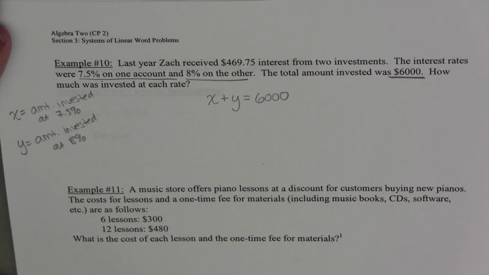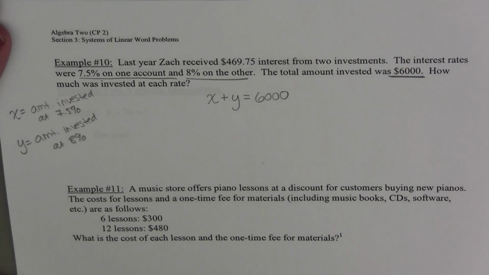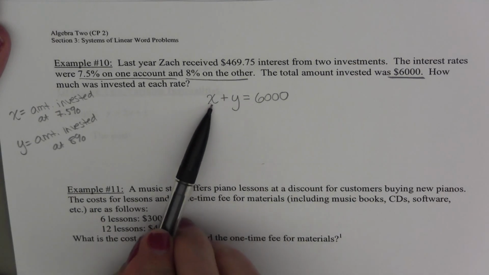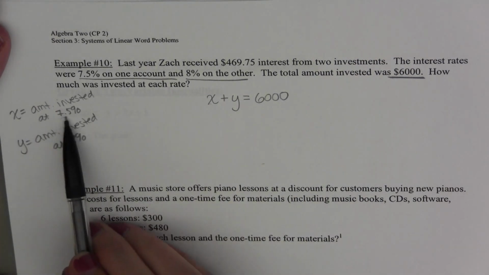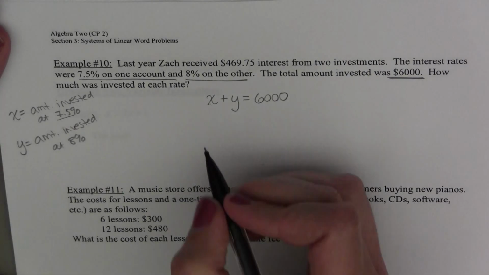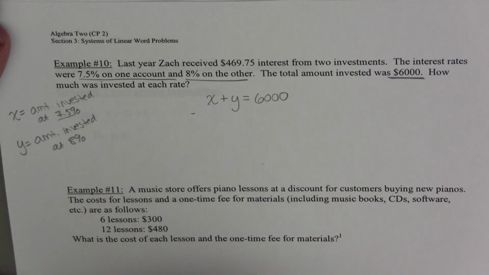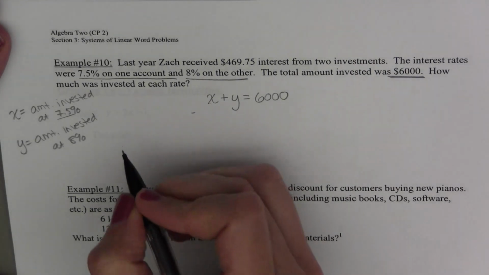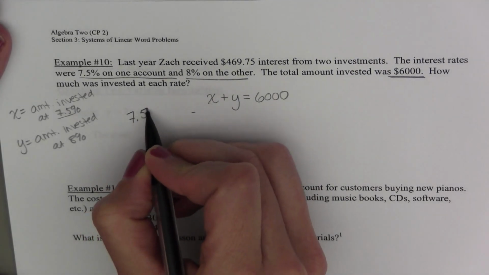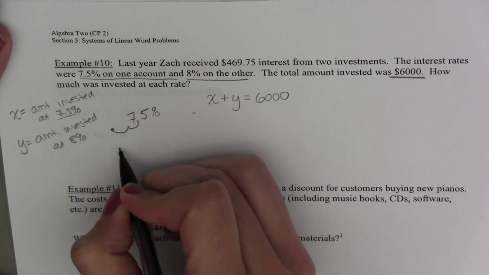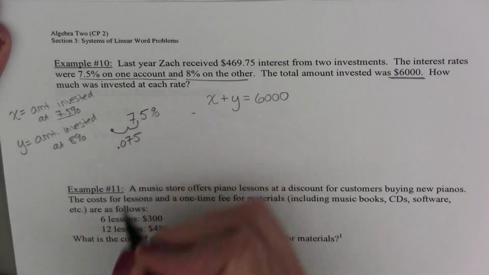Now we want to add in our value. This is kind of like a coin problem where we want to add in our value. So what was the value of our x? Well, the value was our 7.5%, but we can't quite calculate easily with percents. So we want to remember, how can we put a percent into an equation? Well, we always have to move that decimal over two places. So 7.5% written as a decimal is actually 0.075.